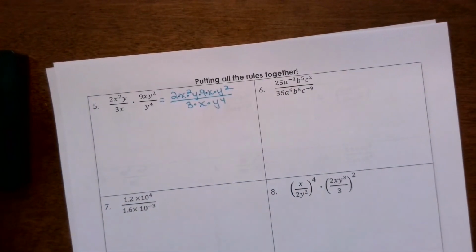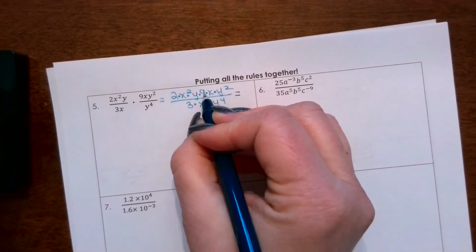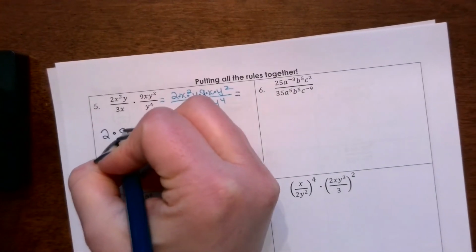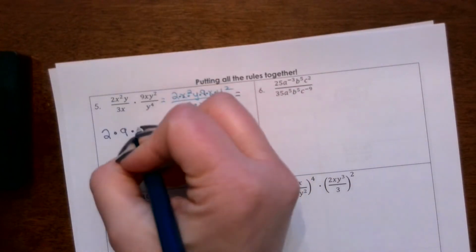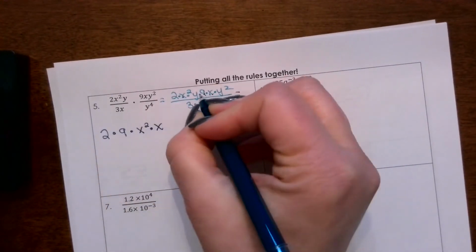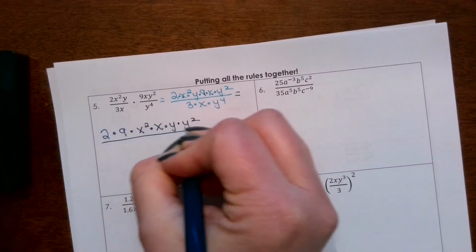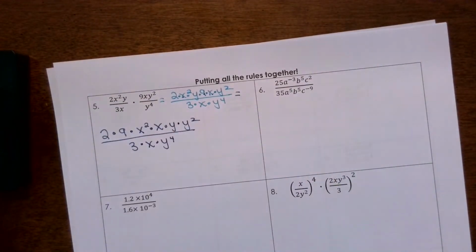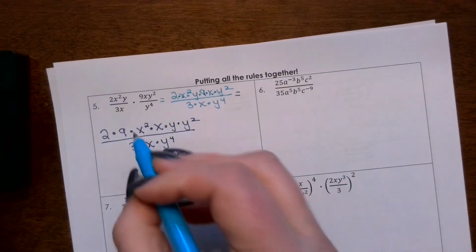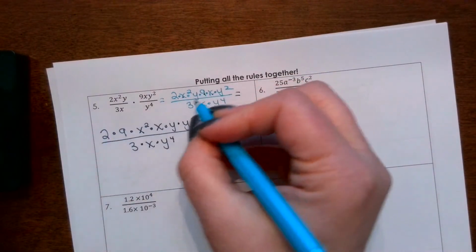Now, the commutative property of multiplication is going to let me move this around. So I'm going to move my two coefficients together. I've got 2 times 9. I'm going to move my exponents with the same bases together. I've got x squared times x. I've got a y and a y squared. And down here in the denominator, I have 3 times x times y to the 4th. So I don't have any distributing. That's one thing I always look for, but I do have the same bases here in the numerator that I can combine.